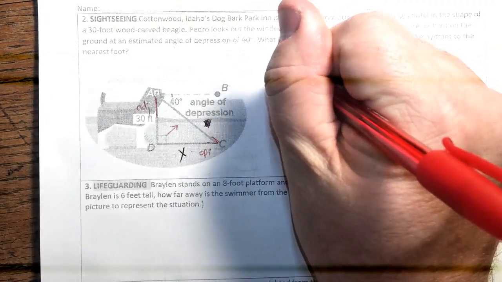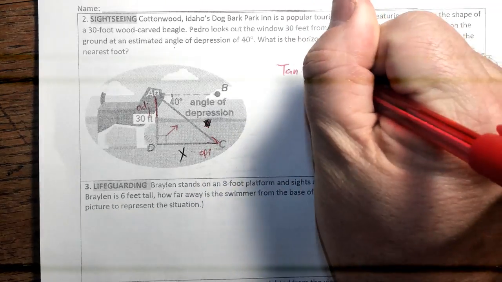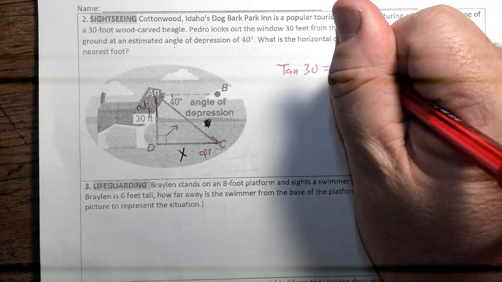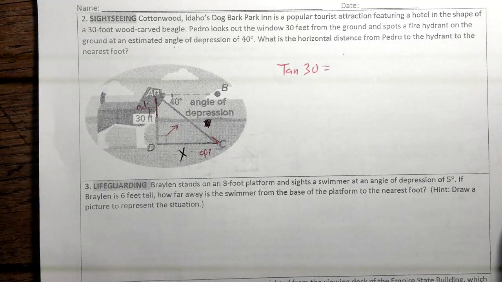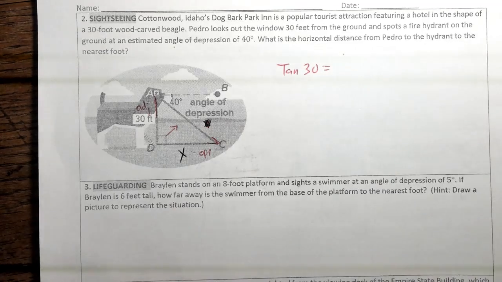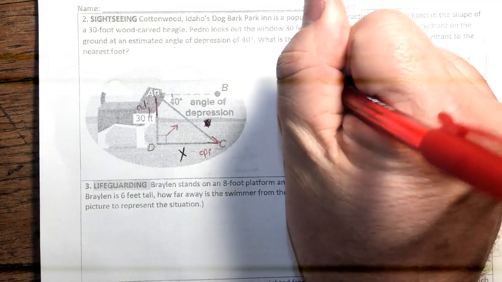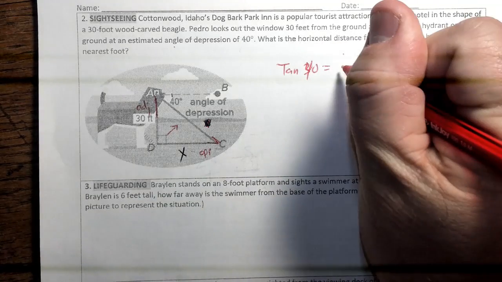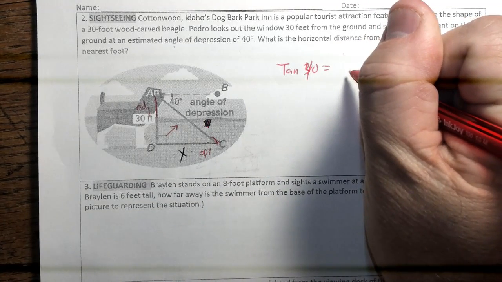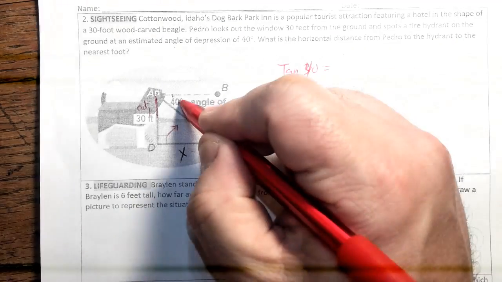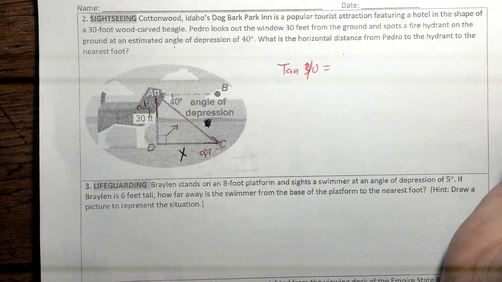So tangent 30 is going to equal our opposite, which is, hang on, how did I do this? What do I have? It's 40, not 30. Tan 40 equals opposite. Oh, okay, that's where I'm having this trouble, I guess.